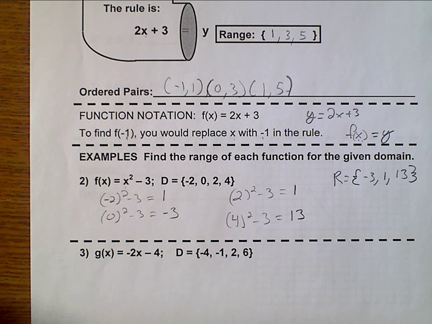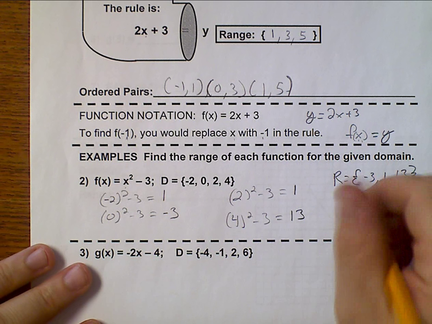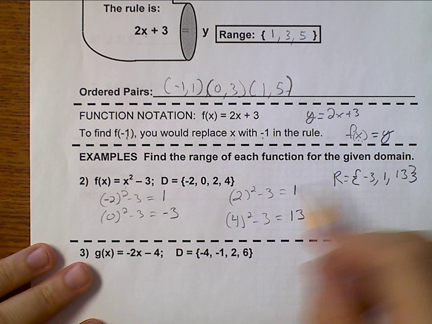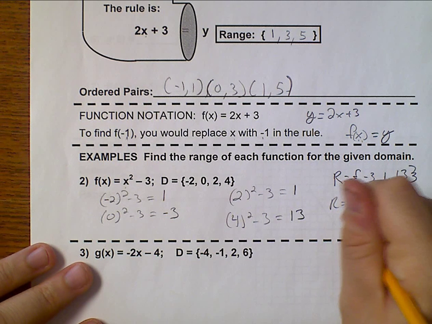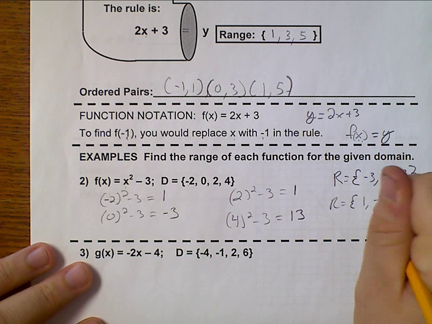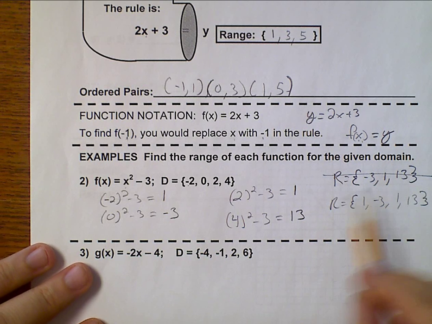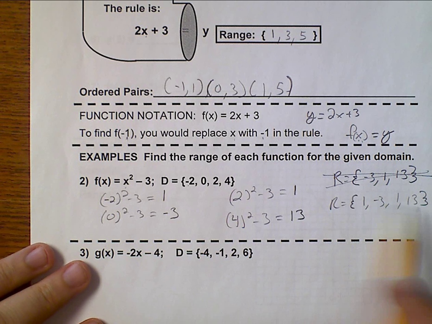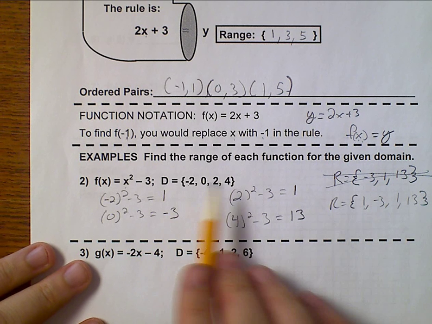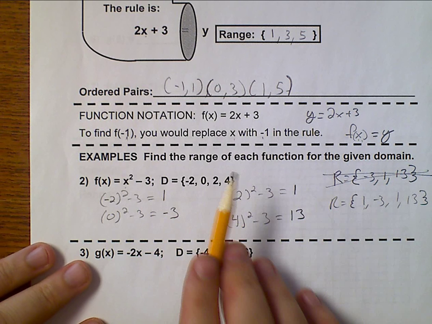Or in this case, we want to write this in the order that it's given: 1, -3, 1, and 13. This way I can see that the -2 goes with the 1, the 0 with the -3, the 2 with the 1, and the 4 with the 13.